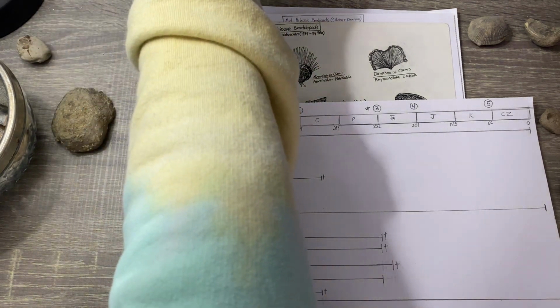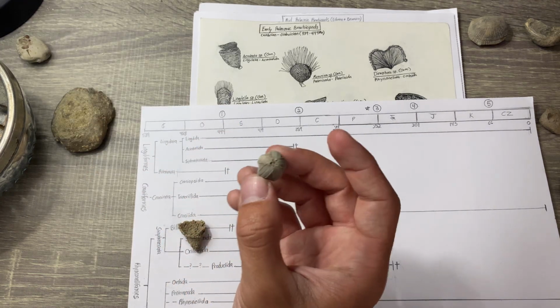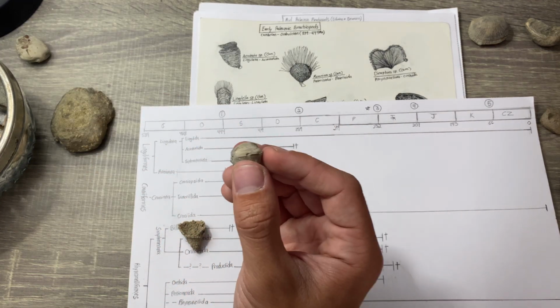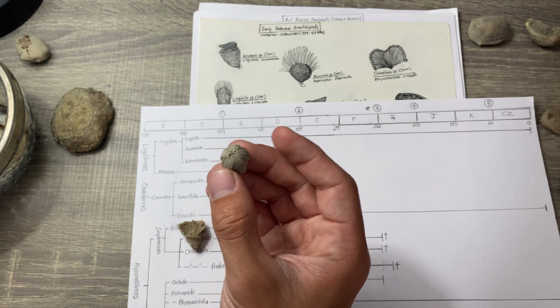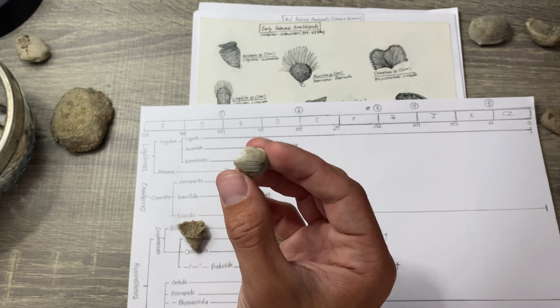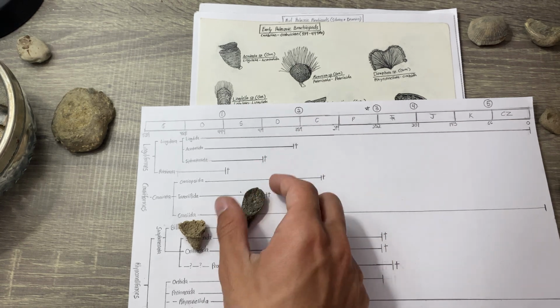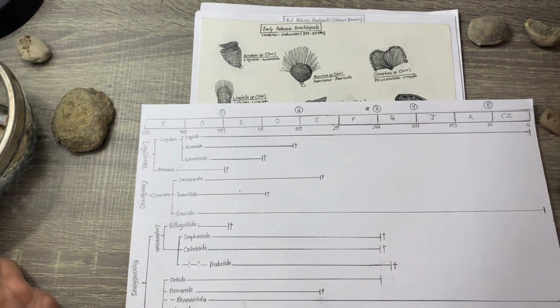Here I have Pentremites. This is a really cool echinoderm. It's a stalked echinoderm, so I don't have the rest of the stalk. It disarticulates pretty easily after death, but this is a stalked echinoderm known as Pentremites. It's a blastoid. Crinoids are also another example of the Paleozoic fauna.